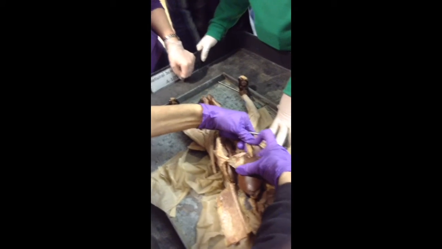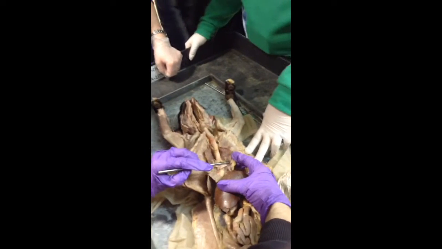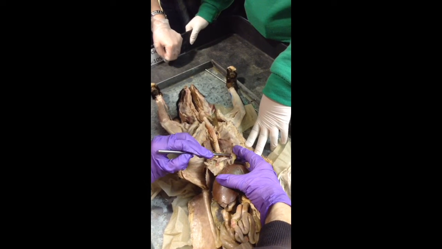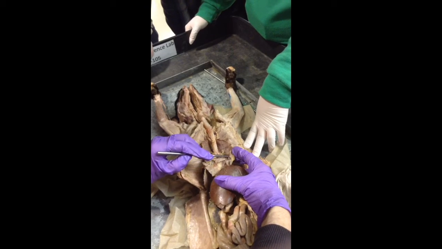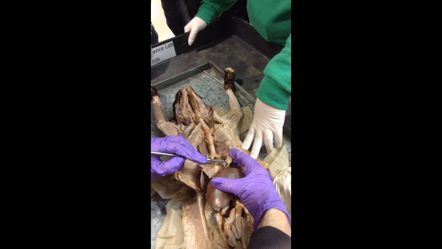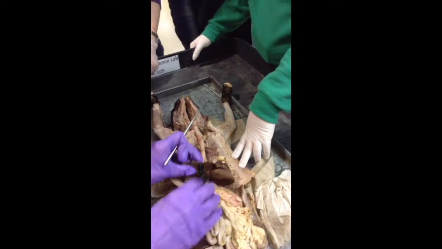Now, I think we can see a tiny little, if you look closely, a tiny little, usually I see this on the edge, but on this one it looks like right here. This is the remnant of the umbilical vein. Okay, that is the round ligament. Very hard to see.